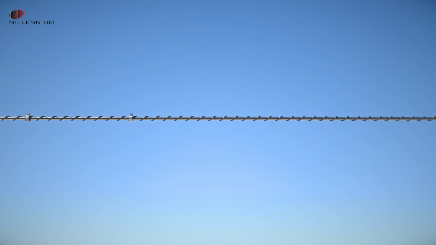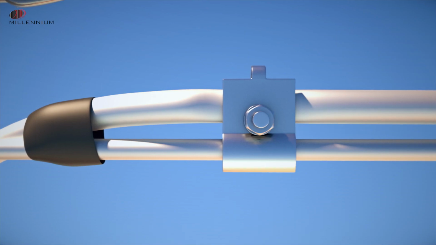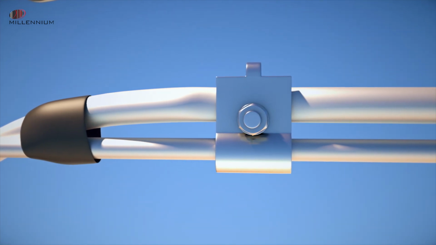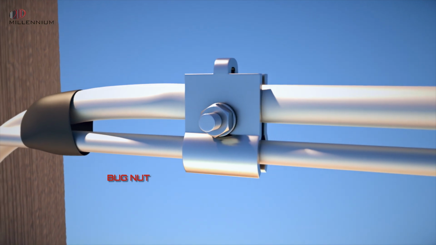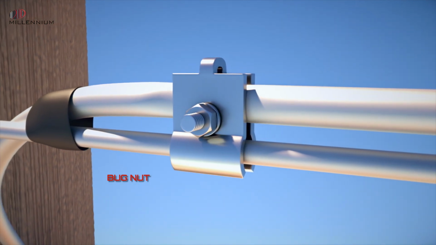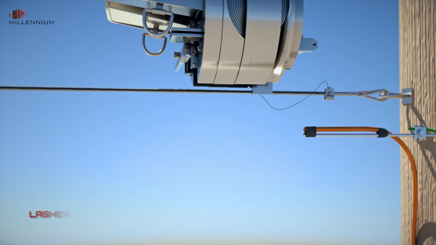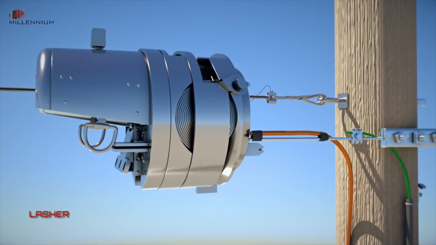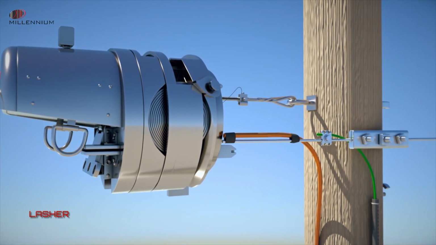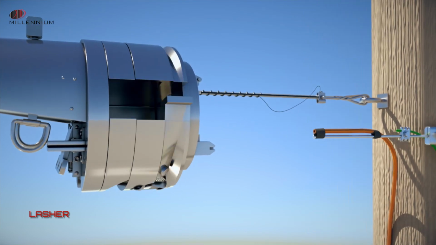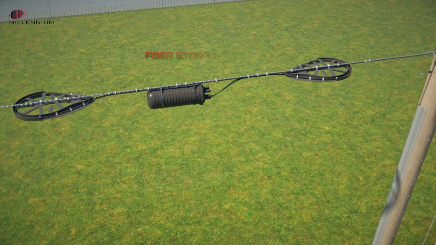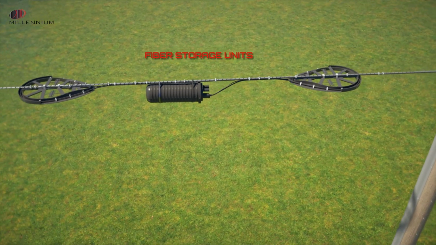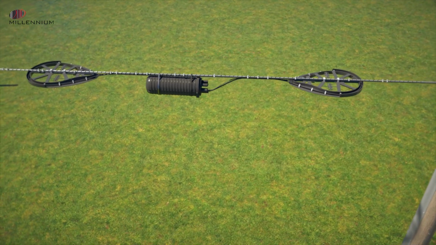To then attach the fiber to the strand, lashing wire is used. To install lashing wire, a lashing wire clamp is used, also known as a bug nut. It's used to start and stop the wire in between telephone poles. A lasher is a piece of mechanical equipment that wraps the lashing wire around the fiber and strand to provide support. Another component of an aerial network are fiber storage units, which are used for extra slack storage.